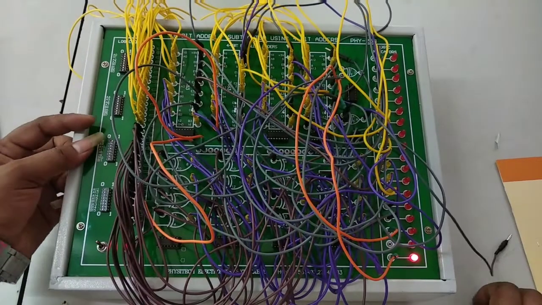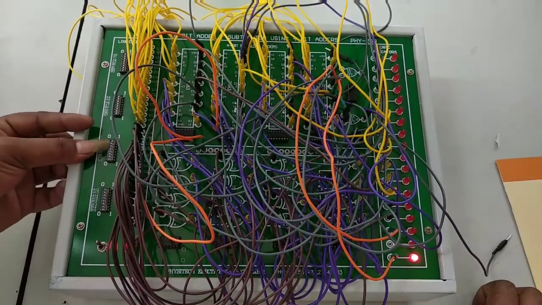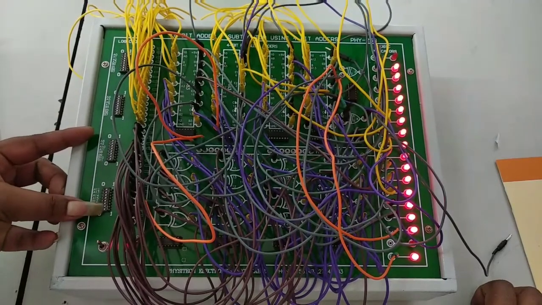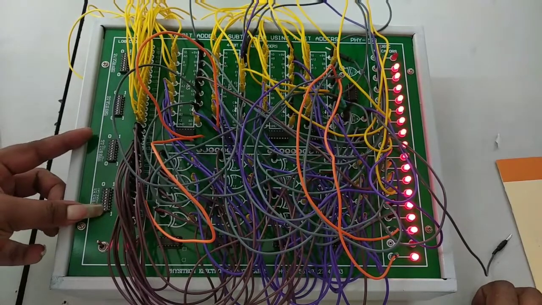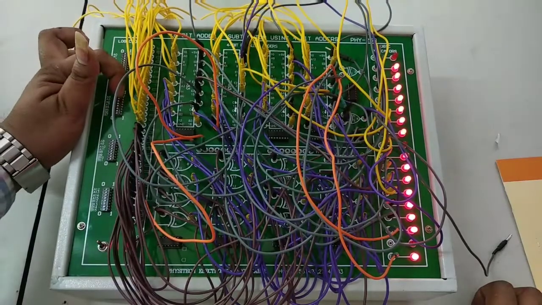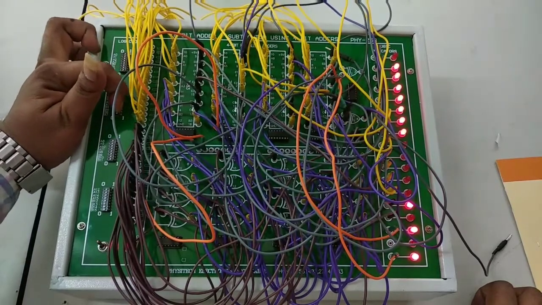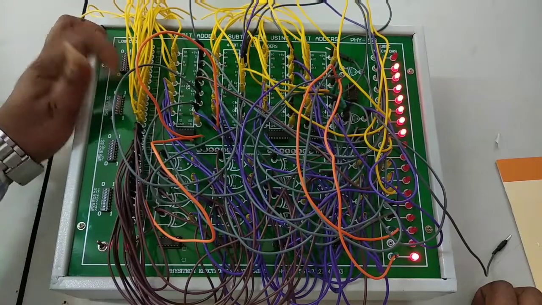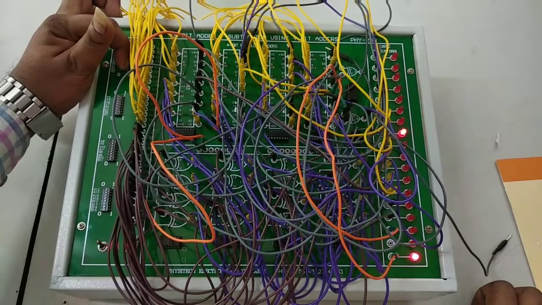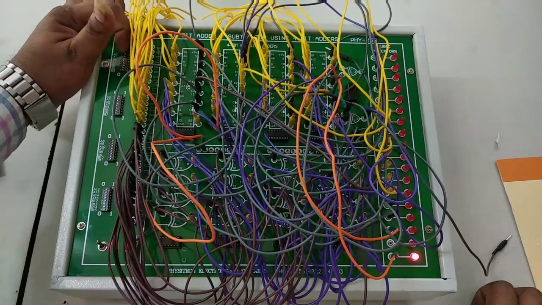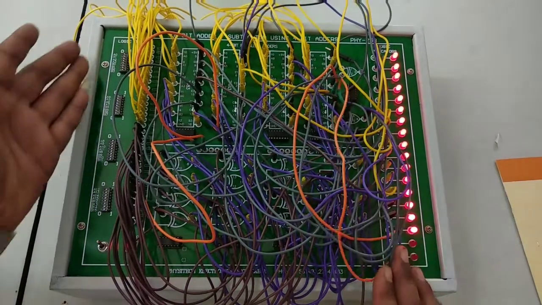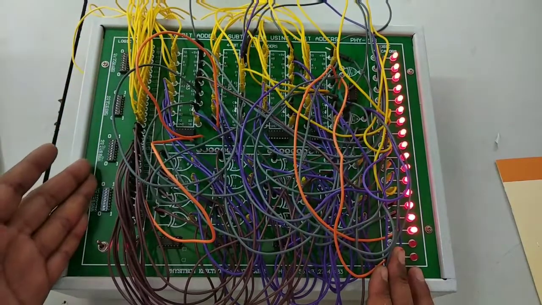Now I change all the B data to high and put the A data to 0. Now A data is all zeros and B data is all ones.